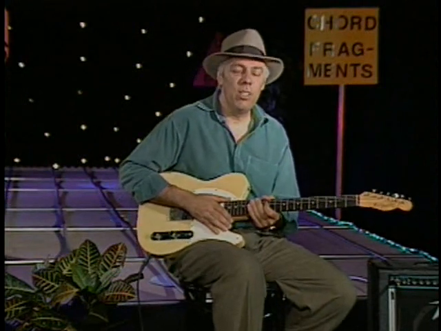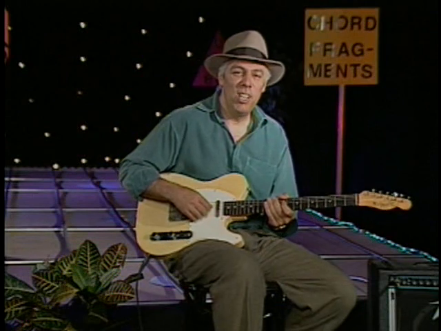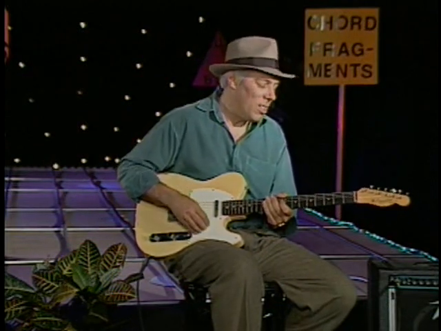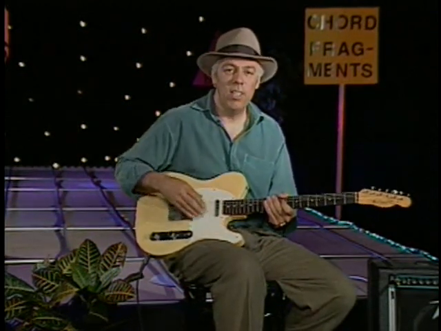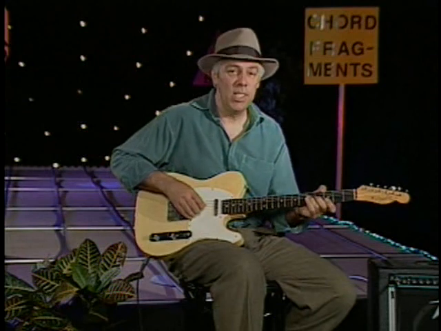Here's one more example of how to use those 1st and 3rd string licks, this time in an R&B type of context. You've heard Steve Cropper play this type of stuff on songs like Hold On, I'm Coming and Soul Man and all of those good things that the Blues Brothers brought back for a second generation. So this is going to be a kind of R&B lick, a little instrumental, and it'll show you how you use the same type of licks in that context.